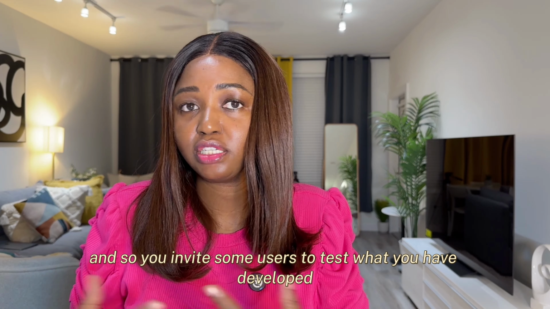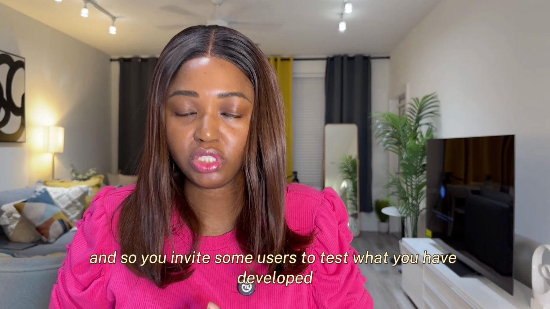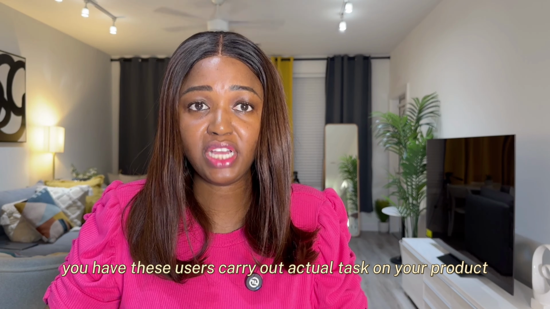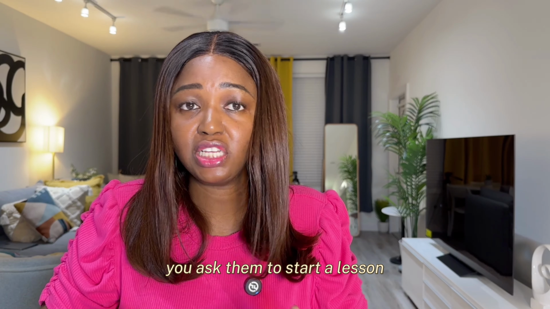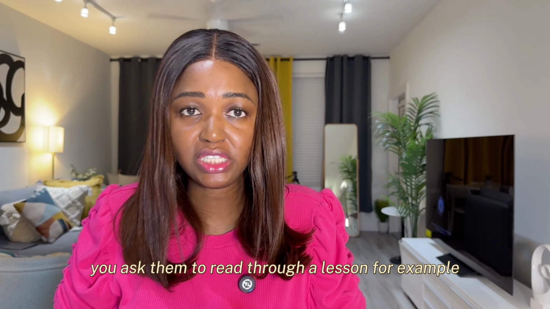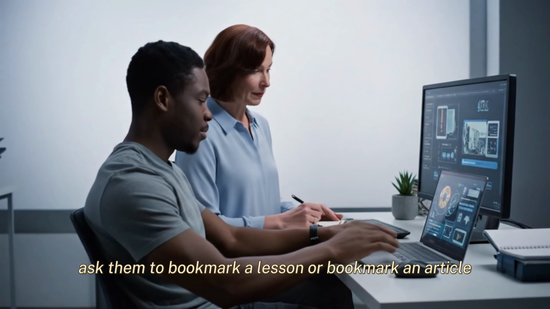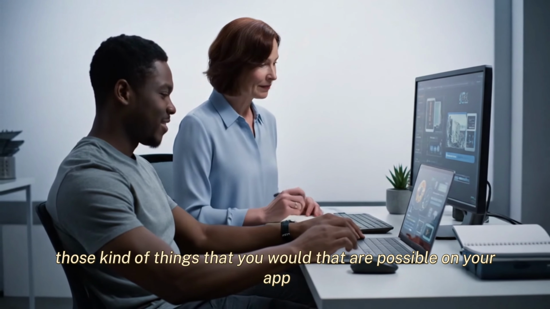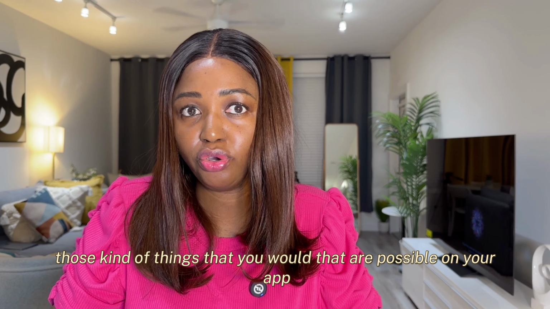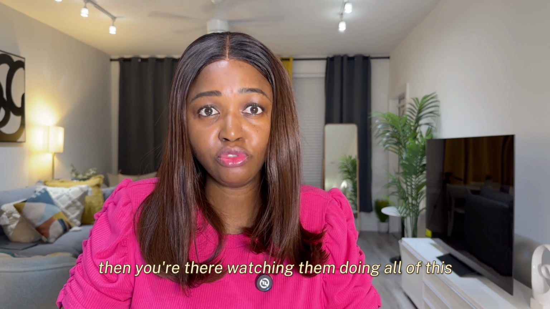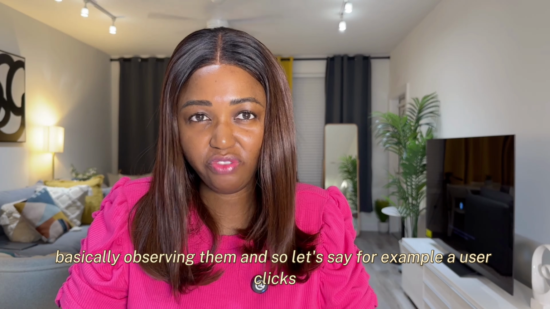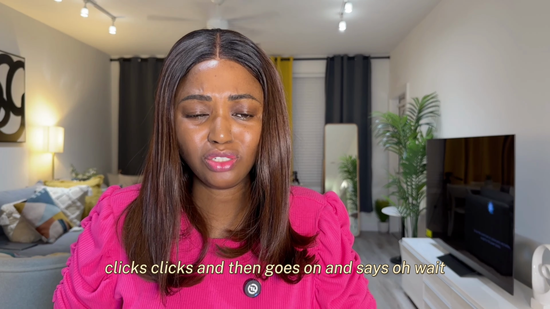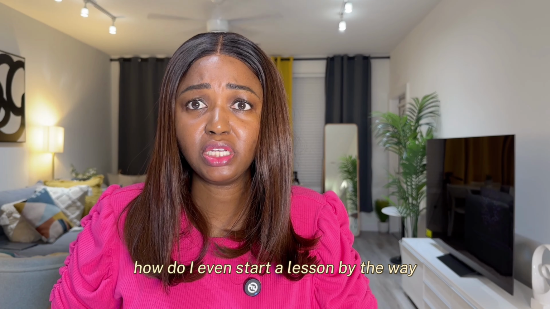And so you invite some users to test what you have developed. And to test this, you have these users carry out actual tasks on your product. You ask them to start a lesson, you ask them to read through a lesson, for example, you ask them to bookmark a lesson or bookmark an article, you ask them to save their progress, those kind of things that are possible on your app. And then you're there watching them doing all of this, basically observing them. And so let's say, for example, a user clicks, and then goes on and says, oh wait, how do I even start a lesson, by the way?